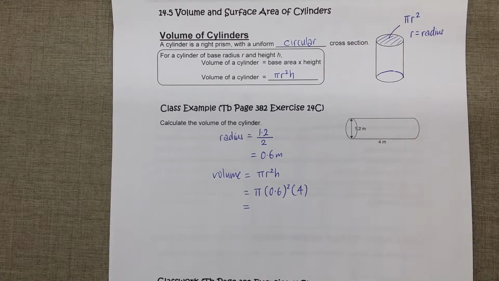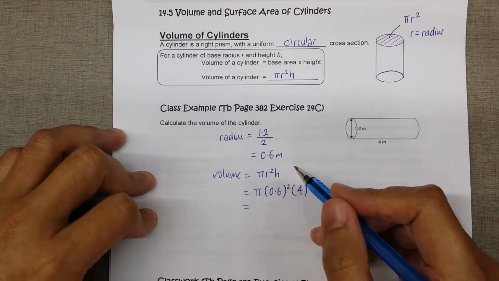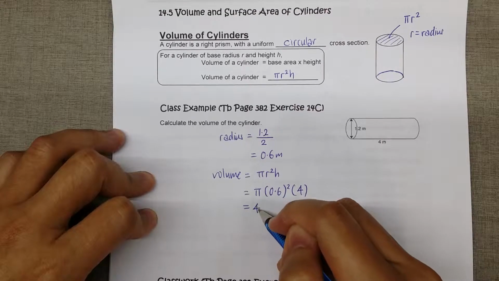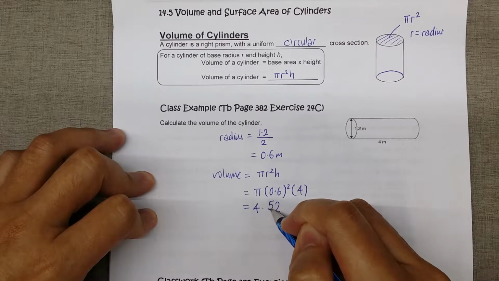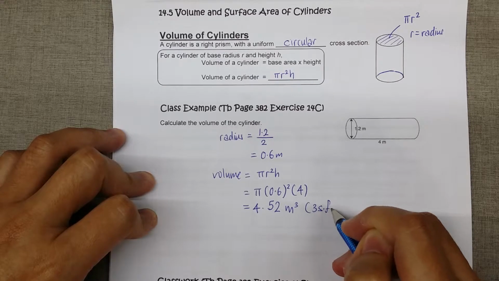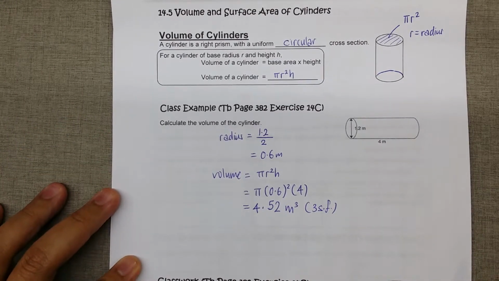For this case, please use the calculator pi value, because the question did not mention whether it is 22/7 or 3.142. So we simply use the calculator pi. The answer is actually 4.52389342, but we round off to 3 significant figures, 4.52 meters cubed, nearest 3 significant figures. 4.52 meters cubed, because we are talking about volume.